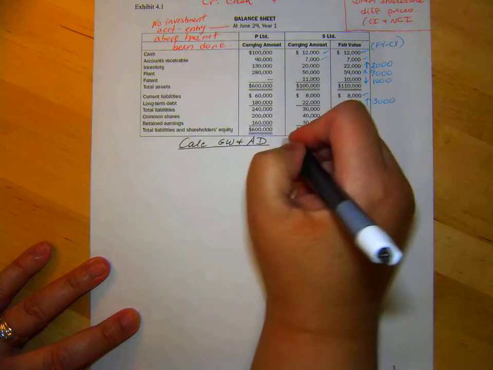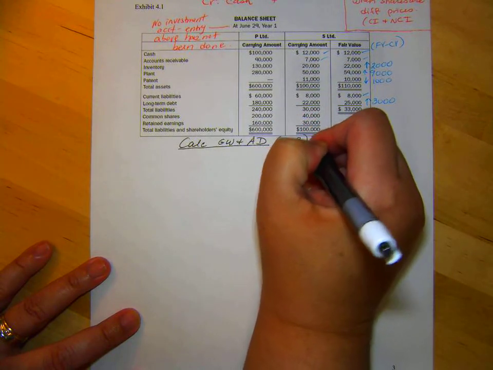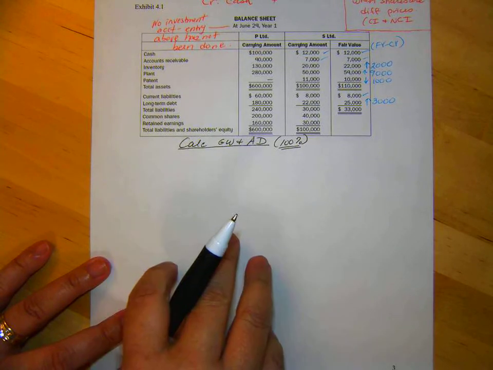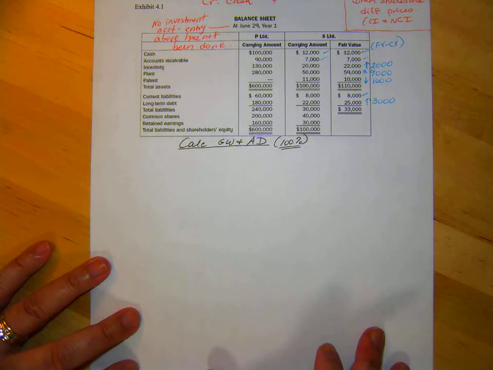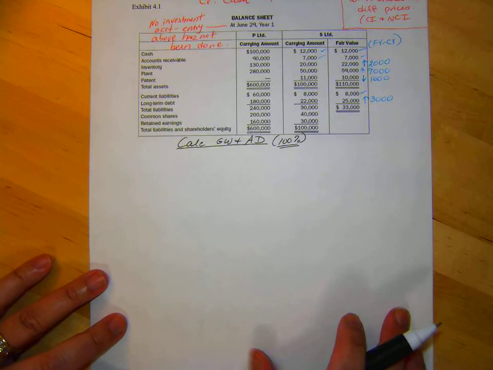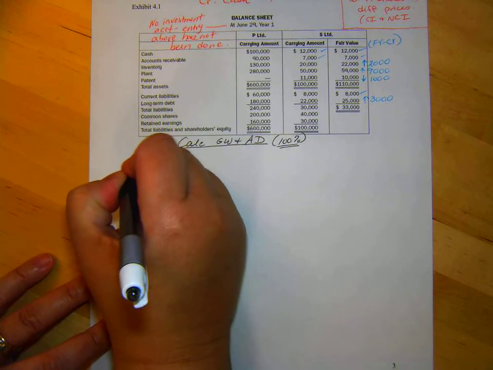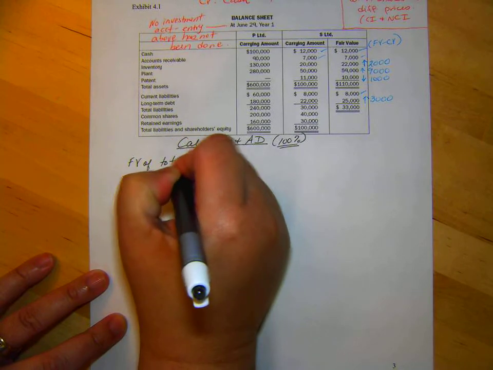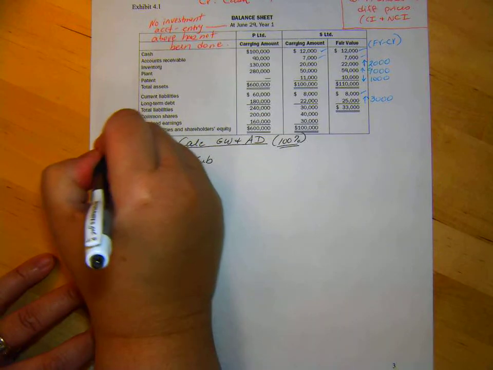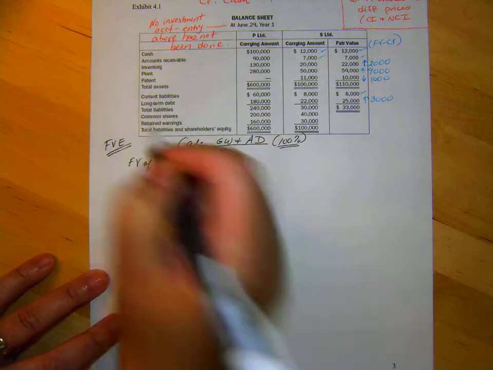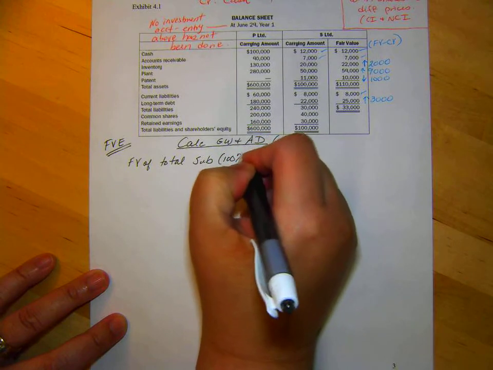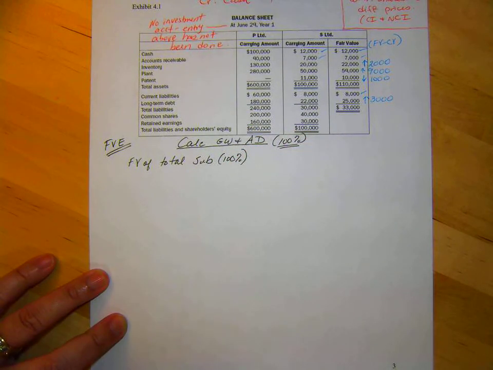And remember, we're doing this at 100%. So we're adding both our part and the NCI. So we know exactly what the fair value of the total sub is, because they told us. And remember, this is the FVE method. So we need the 100%.